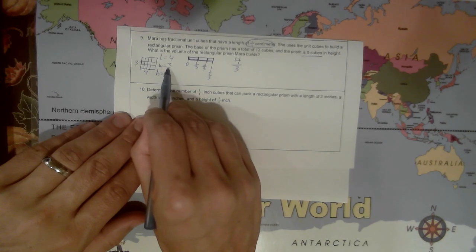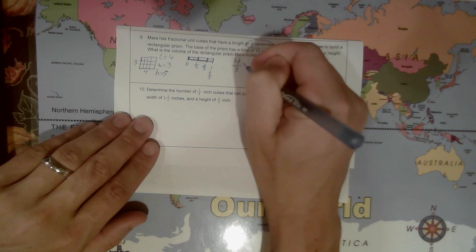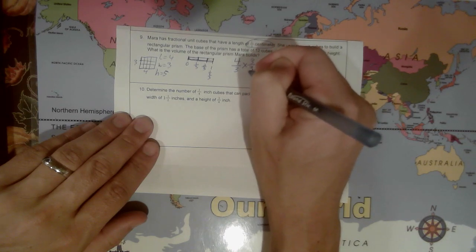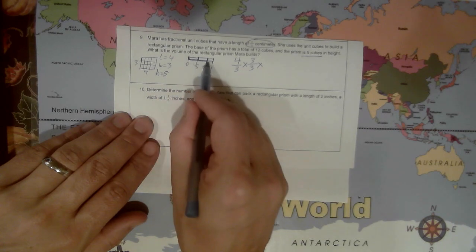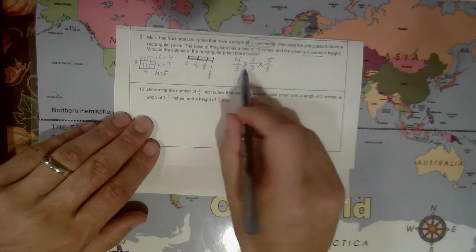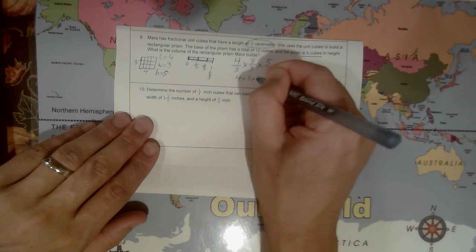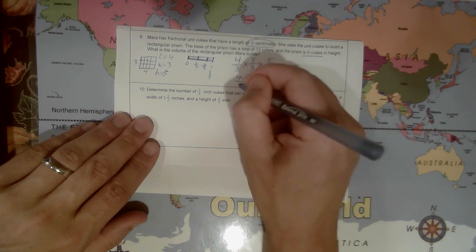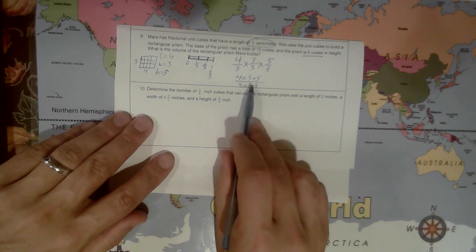So my length is 4/3. My width is 3 cubes, so it's 3/3. So length times width times height, 5, so it's going to be 5/3. And now when I multiply here, I got 4 times 3 times 5 straight across the numerator, and then 3 times 3 times 3.